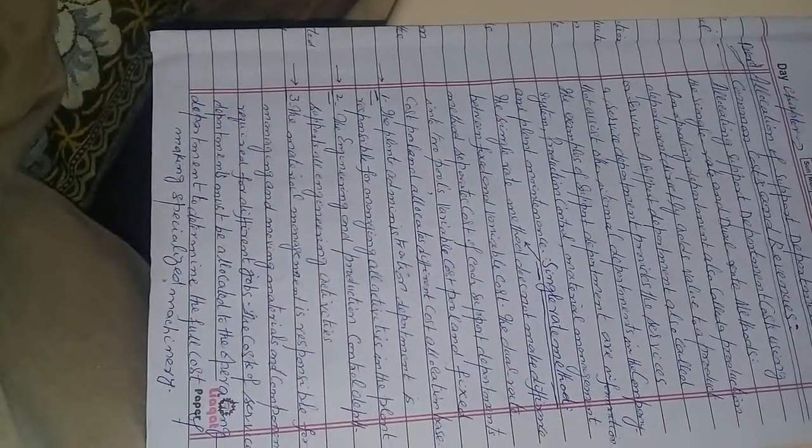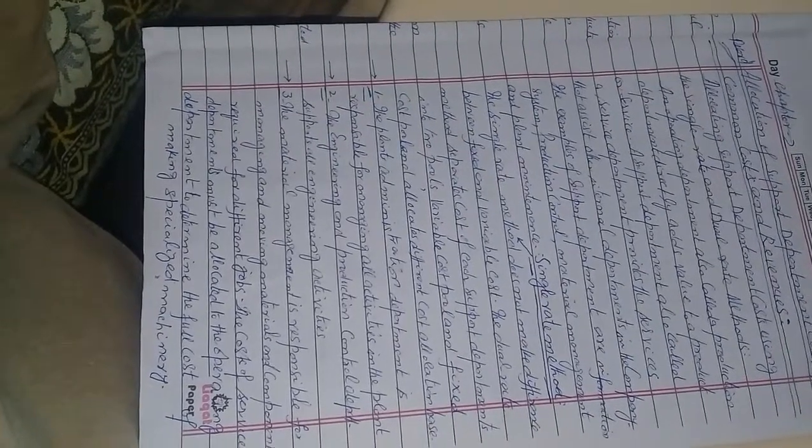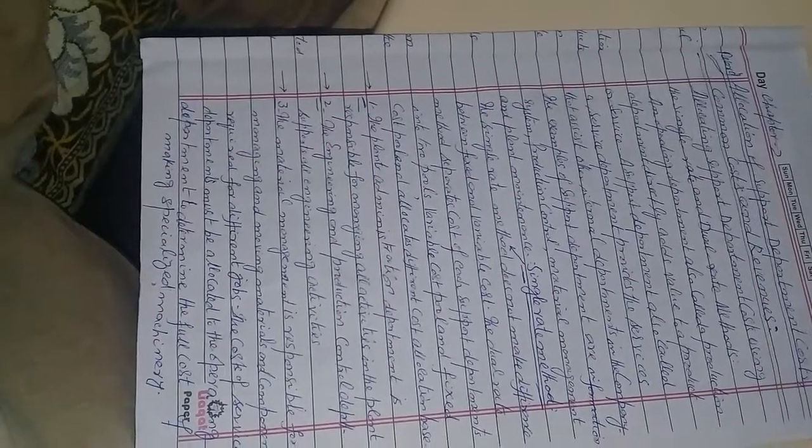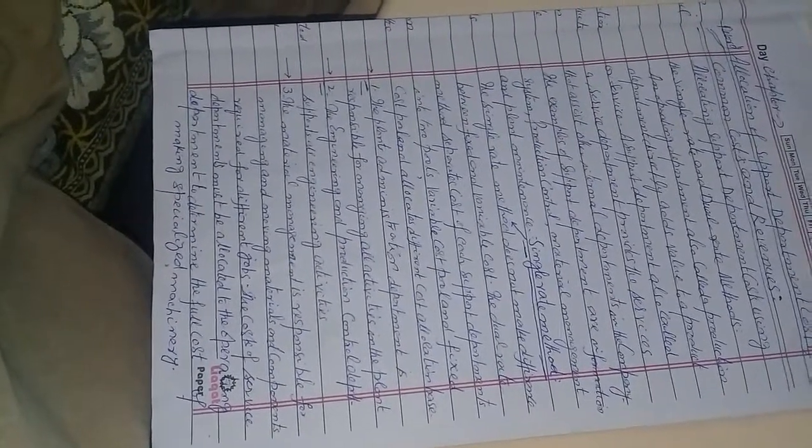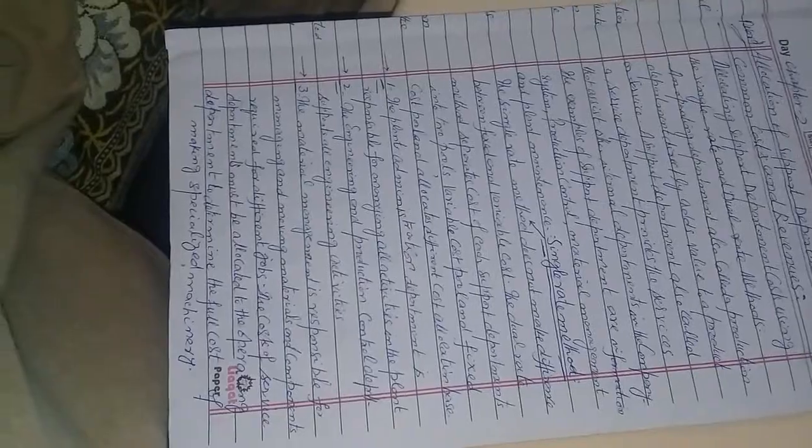The cost of service departments must be allocated to the operating departments to determine the full cost of making specialized machinery. This is the cost that is incurred in the service department which provides services to their valued clients.